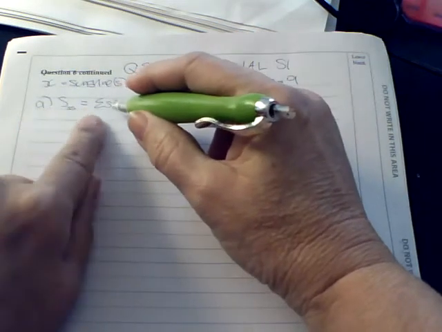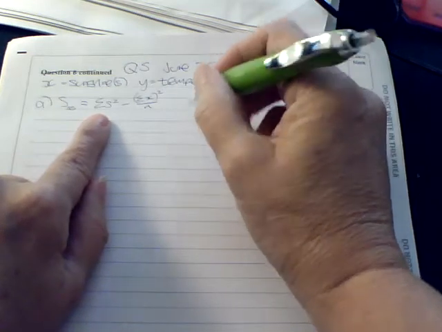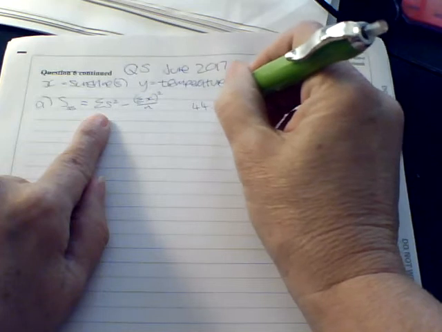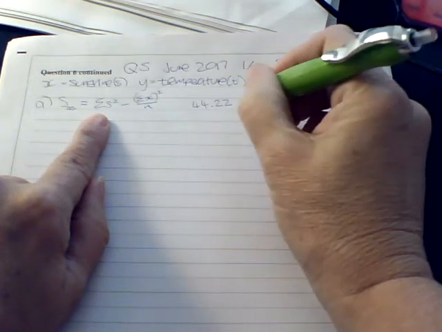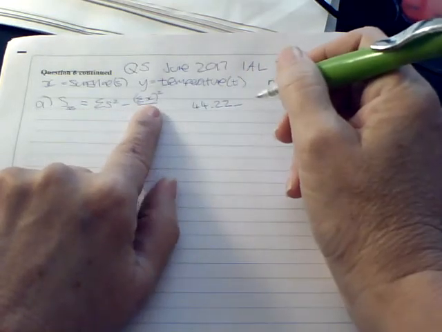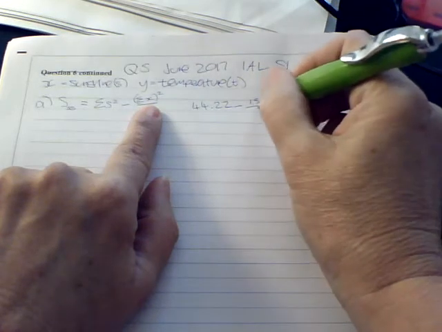So the sum of s squared they've given us in the tables is 44.22, and then we're going to take away from that the sum of s, which they also gave us as 15, squared, and then divide by n, which is 9.